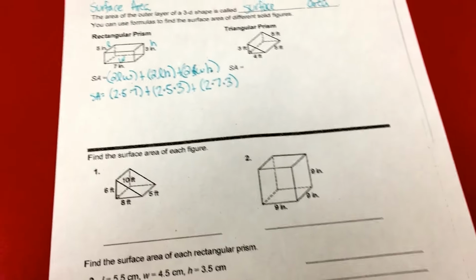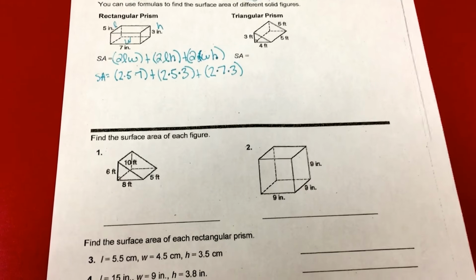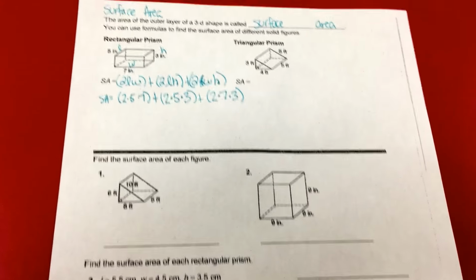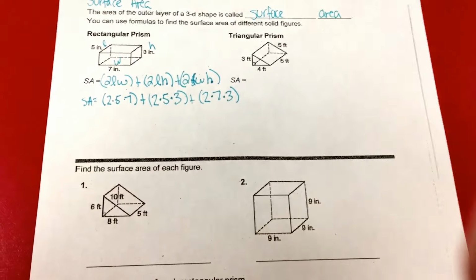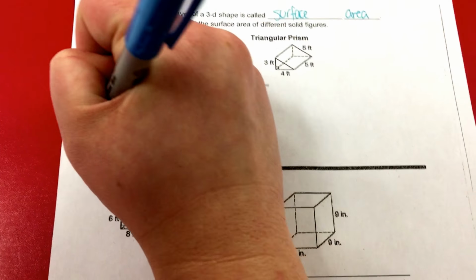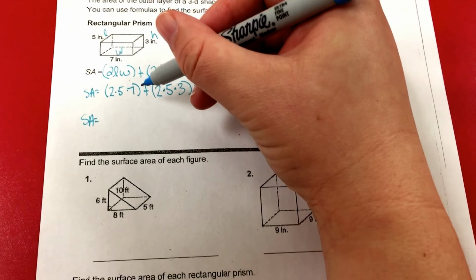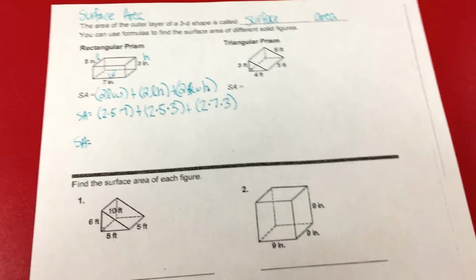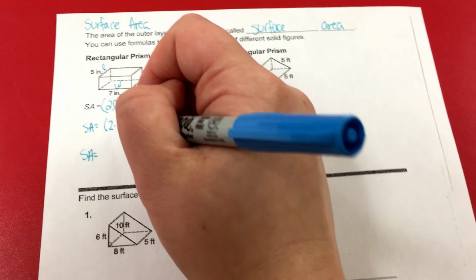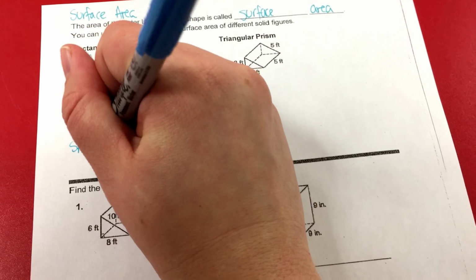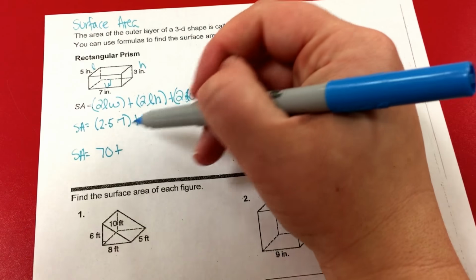Now we have to do our order of operations, so we're going to do the things in parentheses first. Rather than keep rewriting, I think we can do part of this all in one fell swoop. So let's write surface area, and I'm going to do everything in parentheses and bring down my plus signs. 2 times 5 is 10. 10 times 7 is 70. Then I put my plus sign.